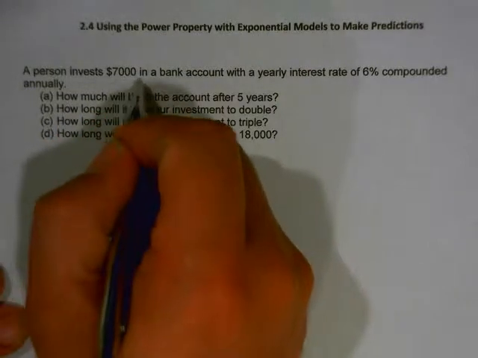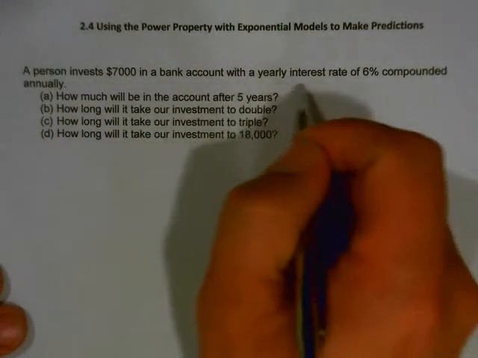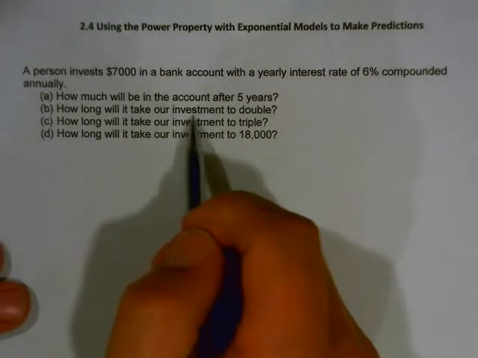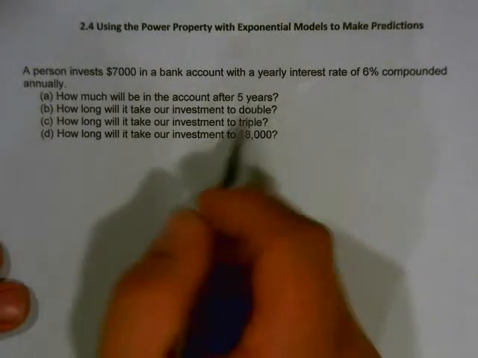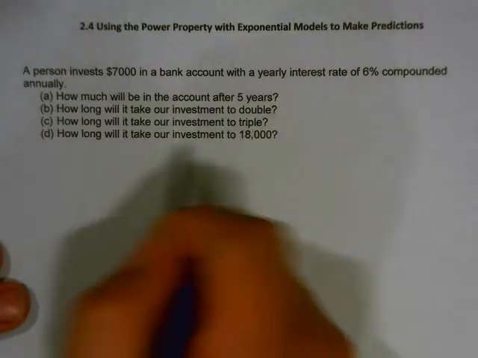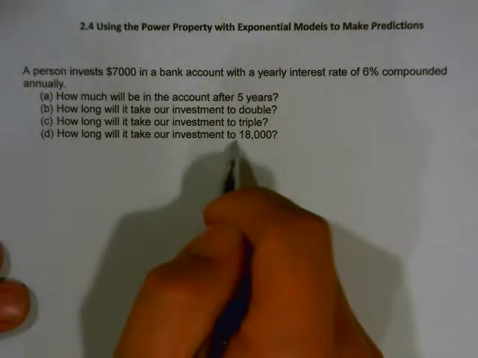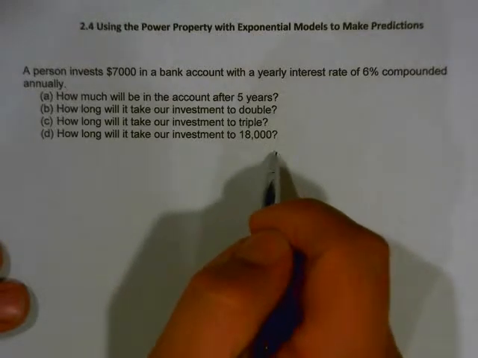Section 2.4. A person invests $7,000 into a bank account with a yearly interest rate of 6% compounded annually. So we have a few questions here. How much will be in the account after 5 years? How long will it take for your investment to double? How long will it take for your investment to triple? How long will it take for your investment to mature to $18,000?